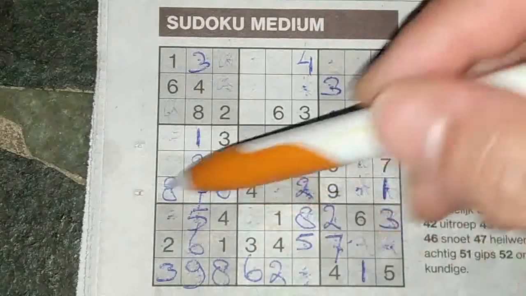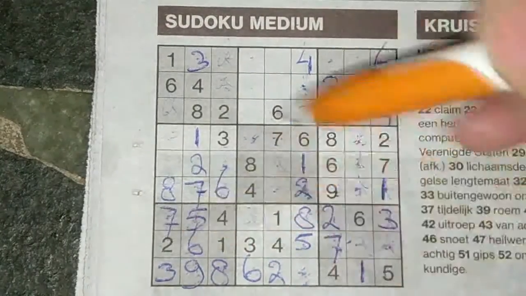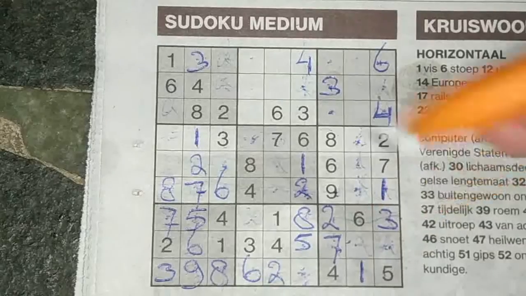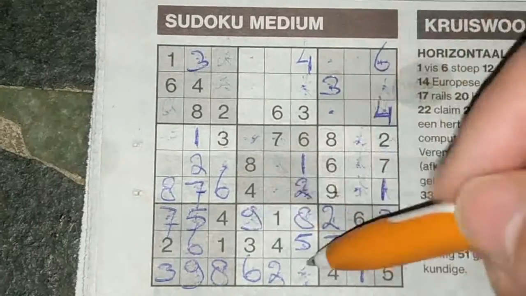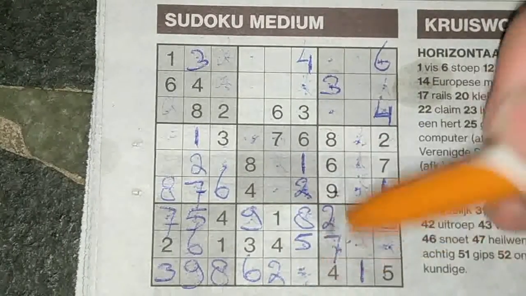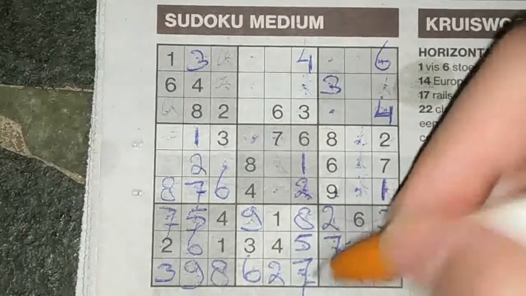One missing number in this big square is number 7. One missing number in this row is number 9. One missing number of this big square is number 7.